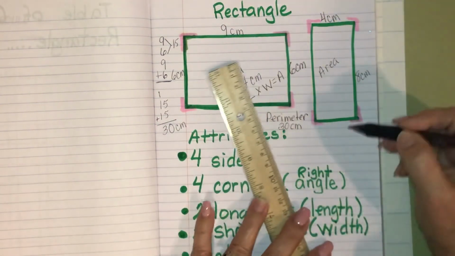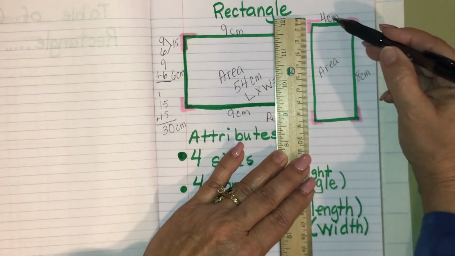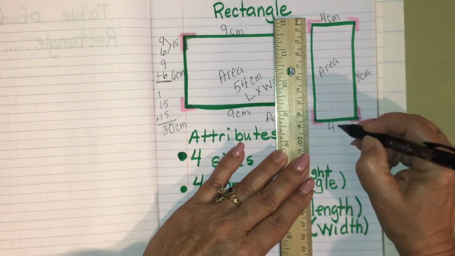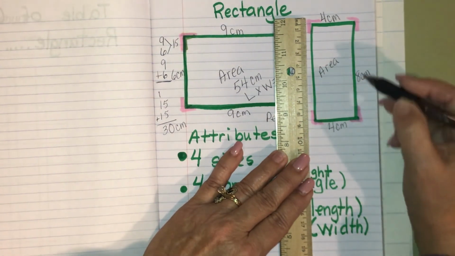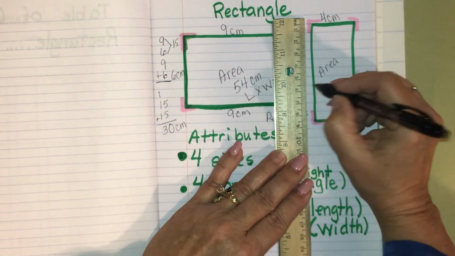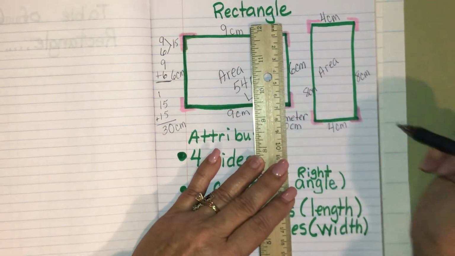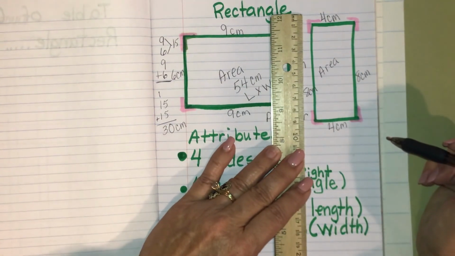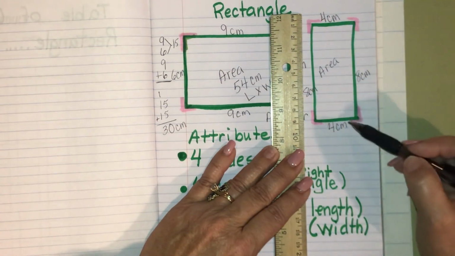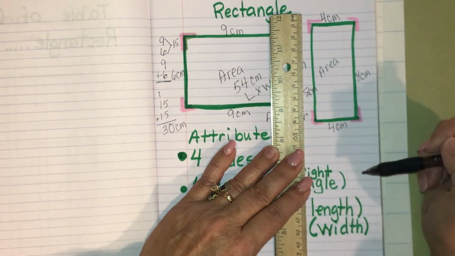And let's go ahead and figure out all of the numbers all the way around, because we know that if it's 4 up here, then what is it on the bottom? Also 4. And that means if it's 8 over here, then this one should also be 8. Okay, I don't want to run into our number over here. All right, so we actually have the numbers that we need to figure out the perimeter, and we also have the numbers that we need to figure out the area.